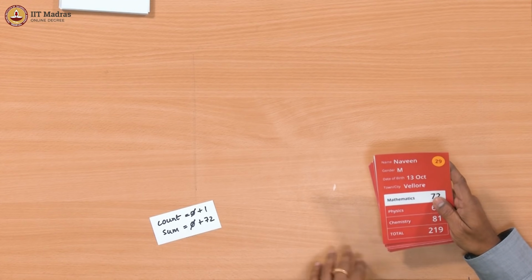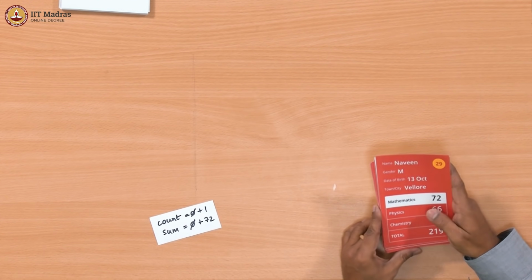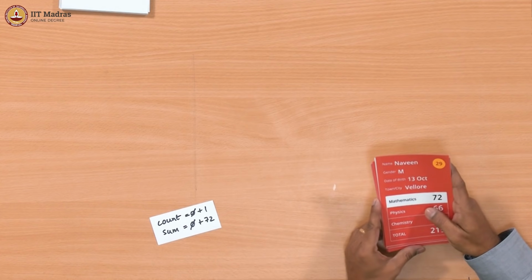And so in a single iteration, in a single round, we will be able to keep track of two variables at each step, one is count and the other is sum. At the end of it, you will get the total number of cards in count and the sum of all the mathematics marks in sum, and then you could divide one by the other and get the average.